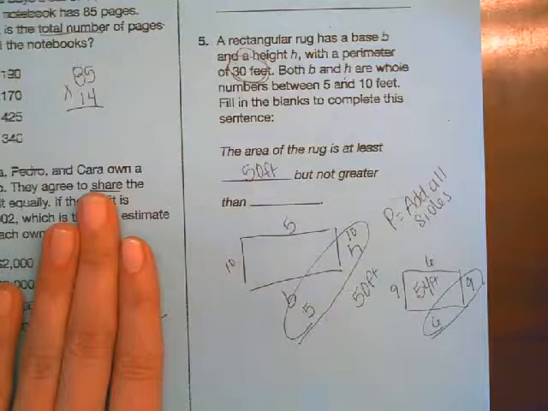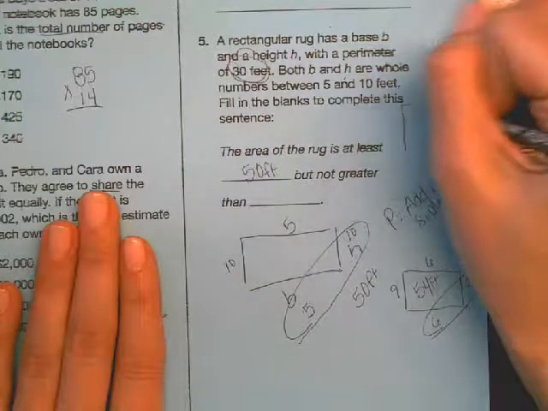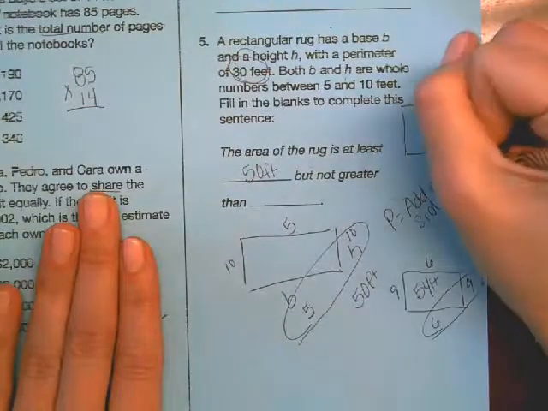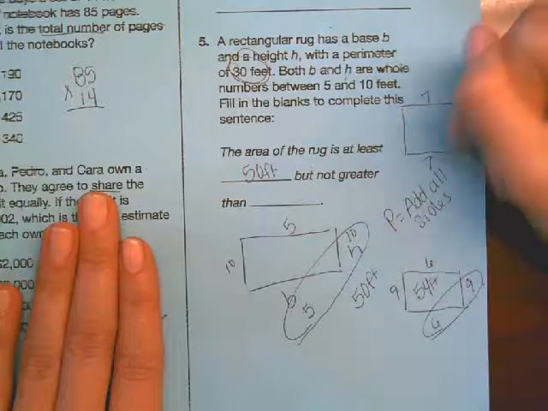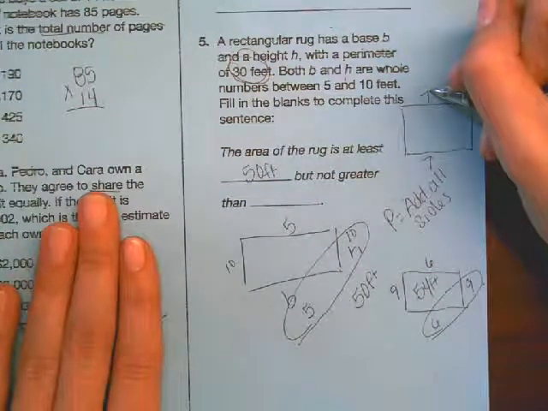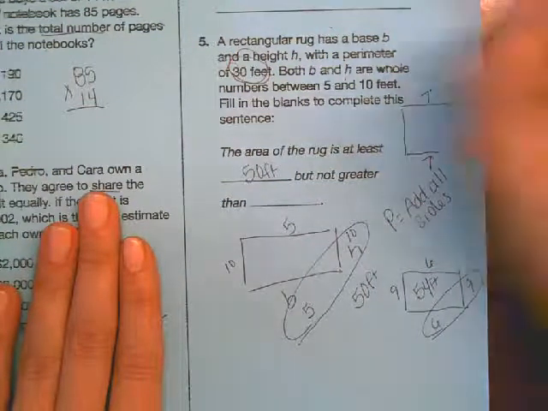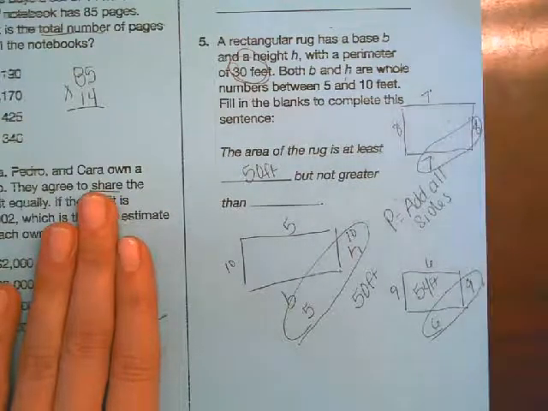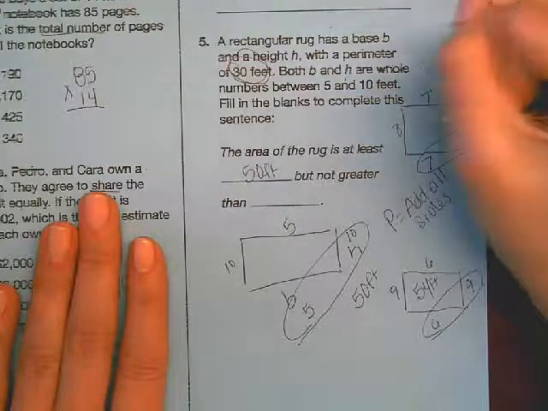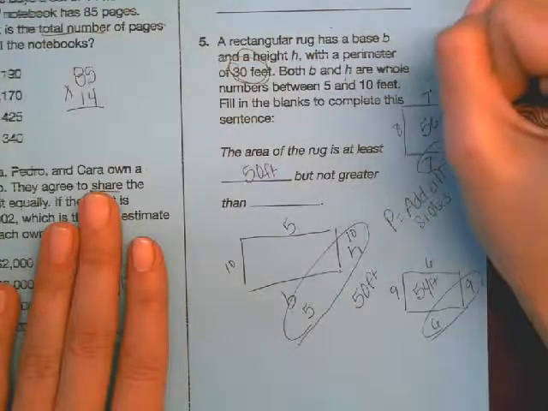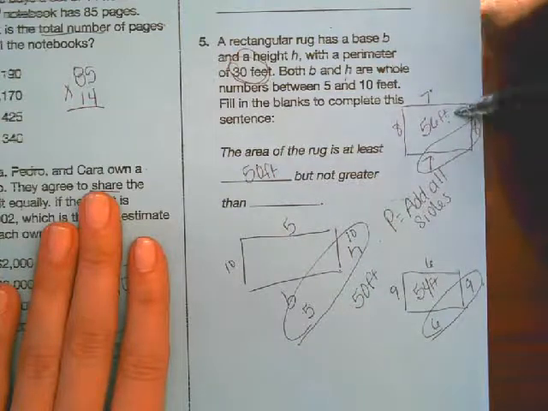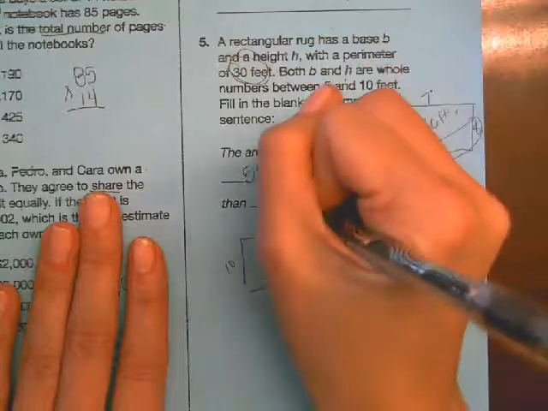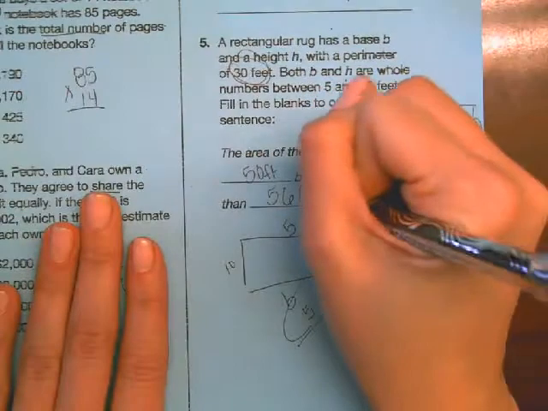Well, let's see if we can get it any higher. So let's try a different rectangle. And this time, instead of it being 6 and 9, let's make it 7. 7 plus 7 is 14. 30 minus 14 is 16. And half of 16 is 8. Now, what would be the area of 7 by 8? That would be 56 feet. Okay, so 56 feet is actually going to be the largest area that you could get. So that would be 56 feet.